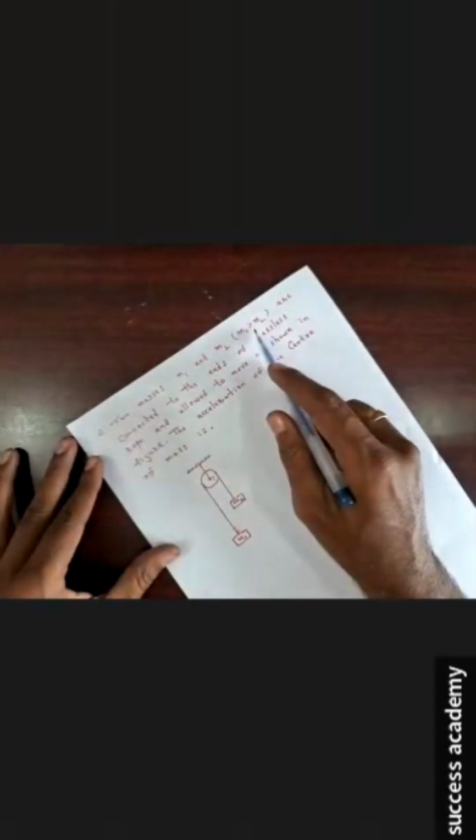Once again, I'm explaining here. m1 greater than m2. This mass is greater than this mass. So this mass is moving downwards, whereas this mass is moving upwards. So whichever is greater, that moves downwards. Whichever is lesser weight, that moves upwards. Okay, so you know very well. Now, with what acceleration? Both the bodies are tied to a single string. So both can move with the same acceleration, but one is moving downwards, the other one is moving upwards.